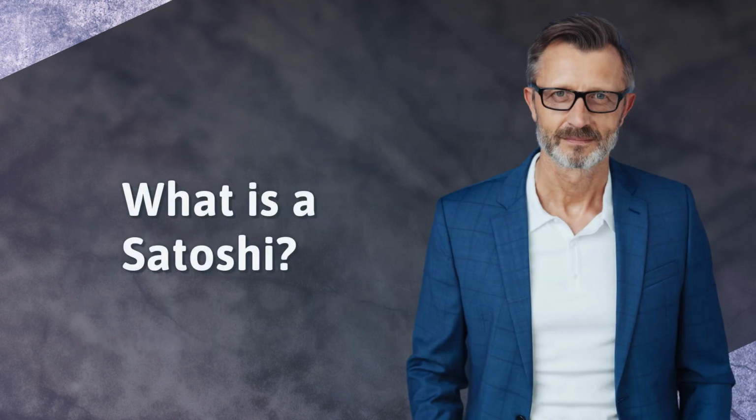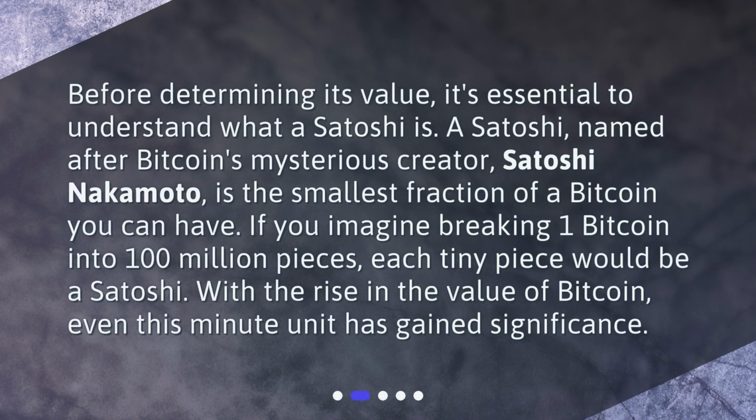What is a Satoshi? Before determining its value, it's essential to understand what a Satoshi is. A Satoshi, named after Bitcoin's mysterious creator, Satoshi Nakamoto, is the smallest fraction of a Bitcoin you can have. If you imagine breaking one Bitcoin into 100 million pieces, each tiny piece would be a Satoshi. With the rise in the value of Bitcoin, even this minute unit has gained significance.